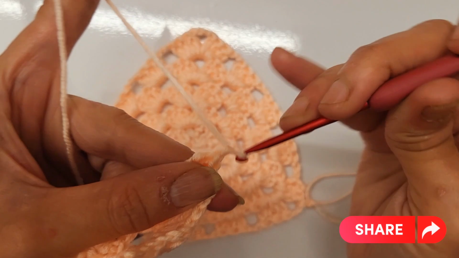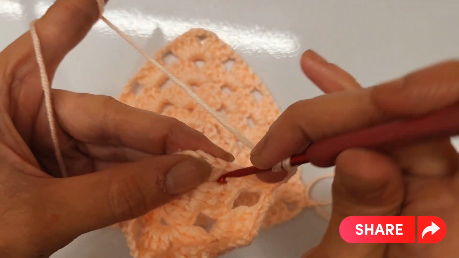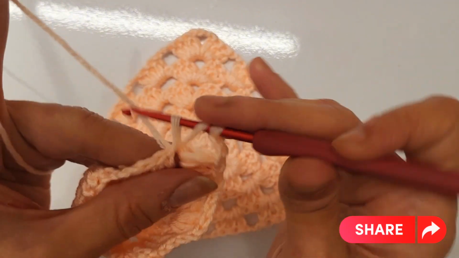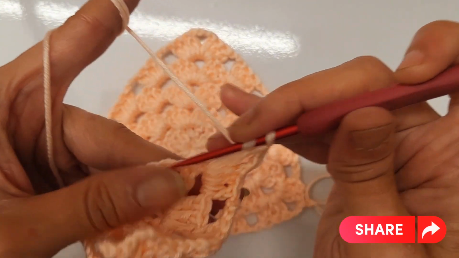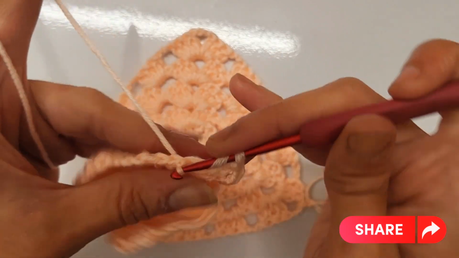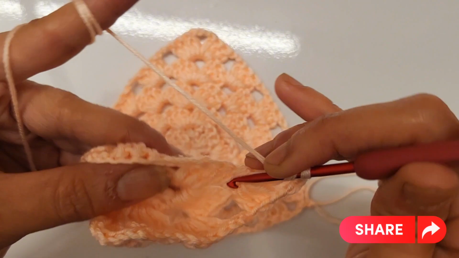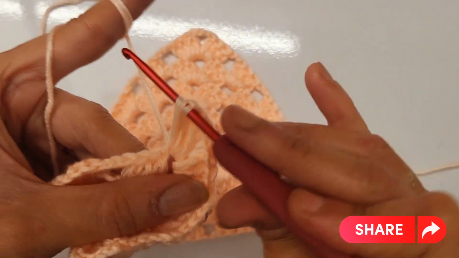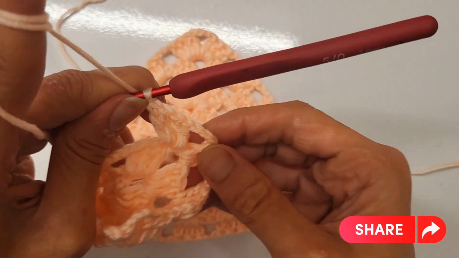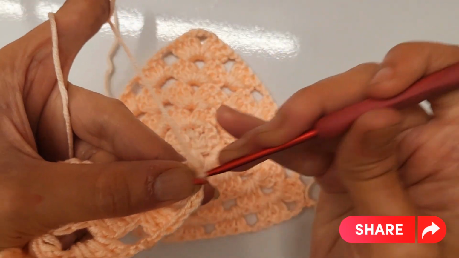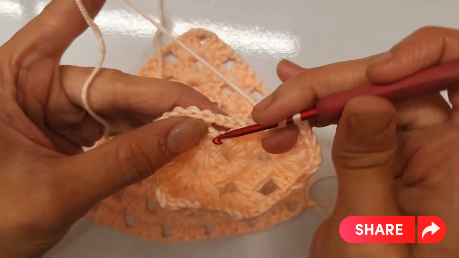Then chain 3, 3 double crochet. Then 1, 2.